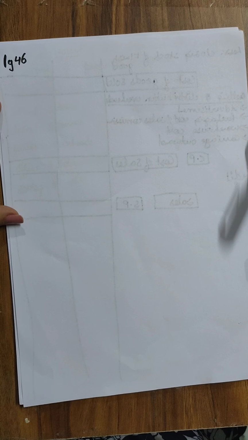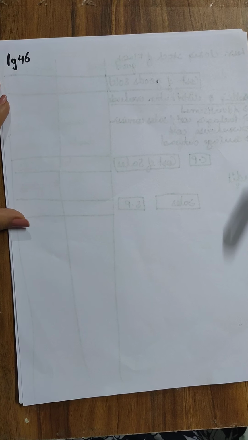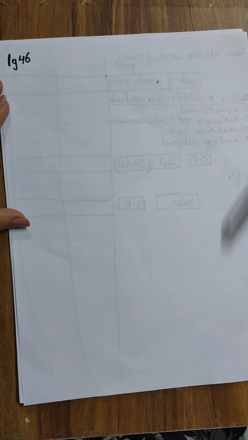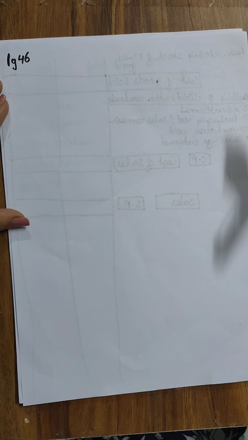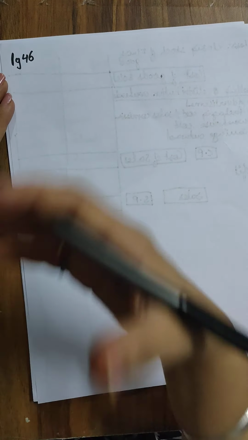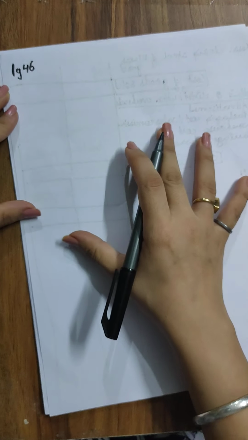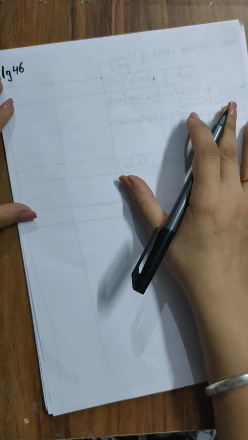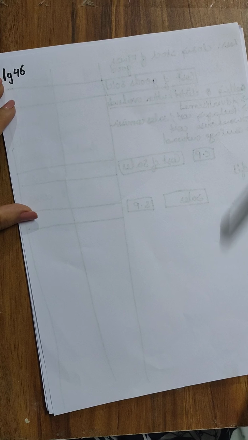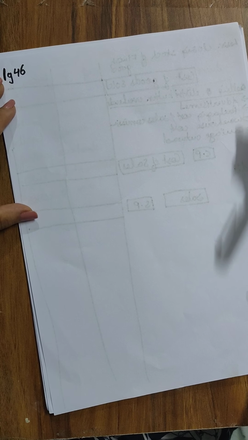The question states: calculate the prime cost, factory cost, cost of production, cost of sales and profit from the following particulars. So it is quite a big question. One by one I will be solving this question in the simplest form. So let's start with it.